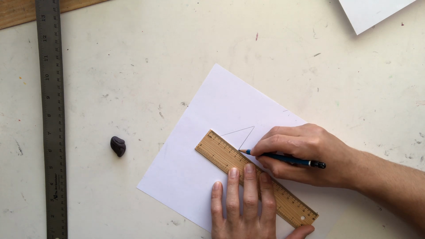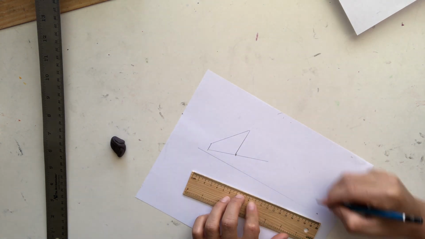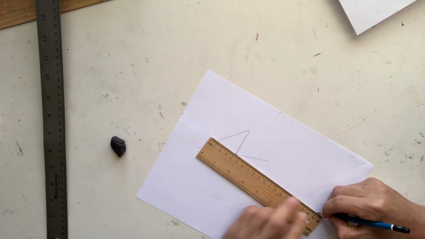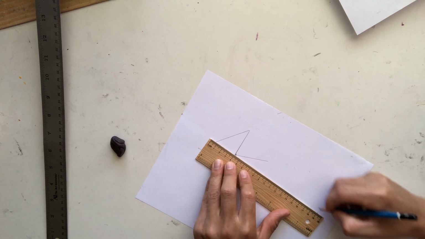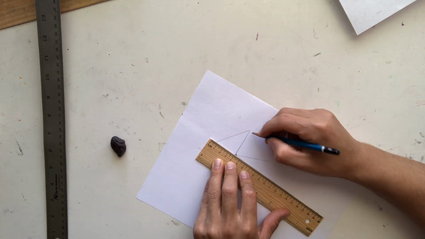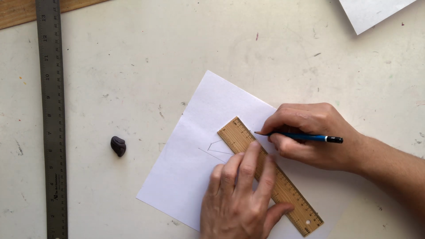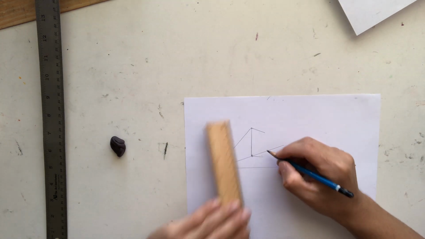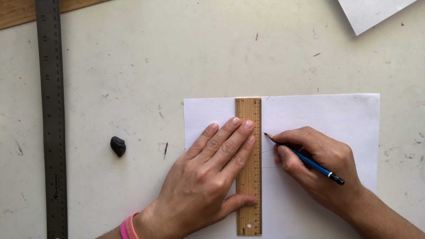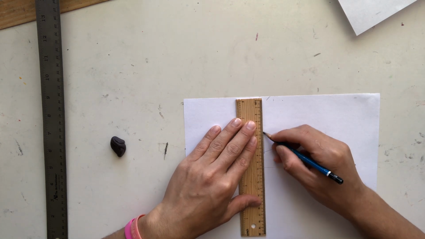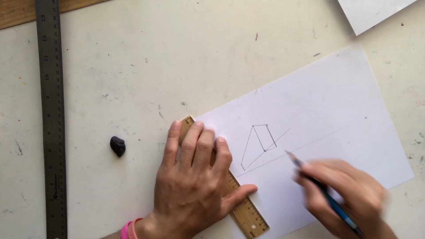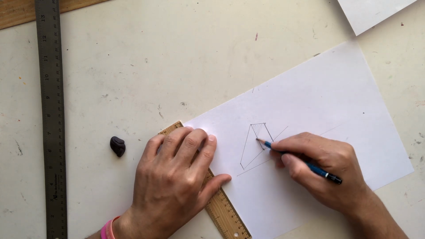So, going from this corner right here to the vanishing point, and then from this corner to the vanishing point, we have created this face of the box. This one.